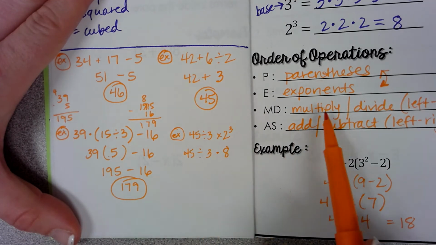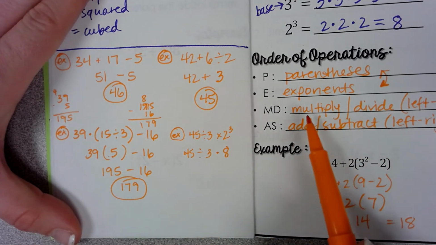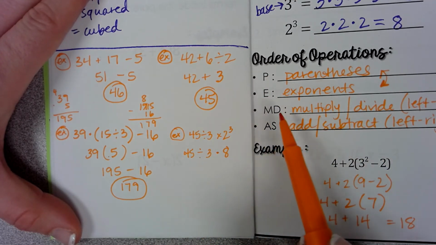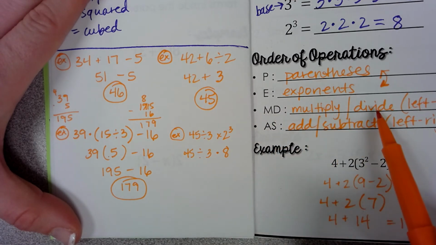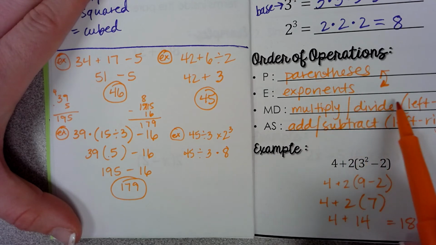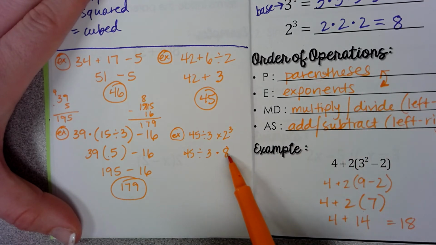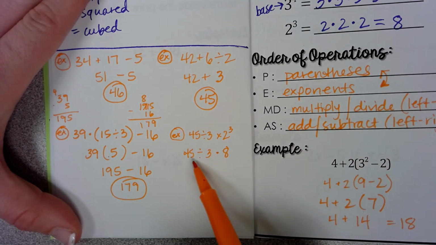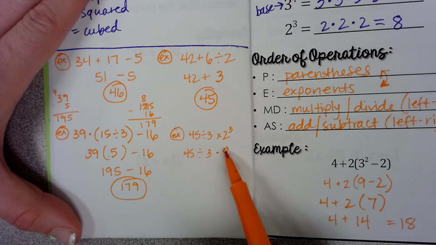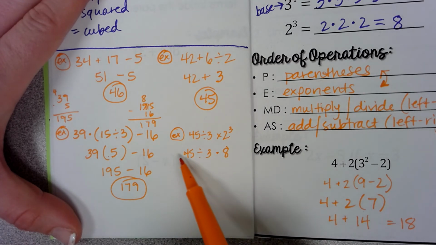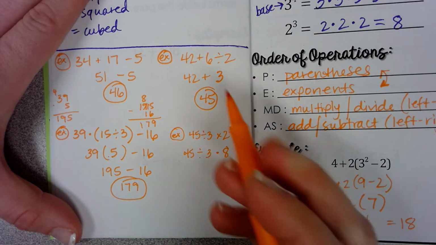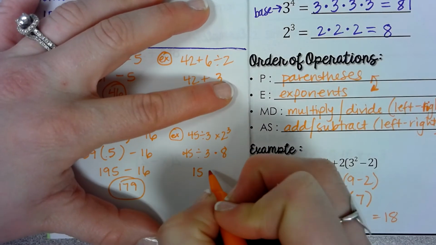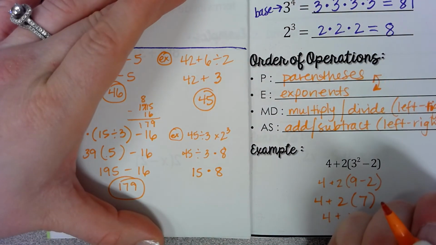Okay, so multiply and divide. Technically, just so that the acronym spells something out that's easy to remember, we write multiply first and then divide. However, these are on the same level. So that does not mean that we have to multiply first and then divide. Because they're on the same level, we go left to right. So now I need to do 45 divided by 3 first, which is 15. And then I multiply 15 times 8.